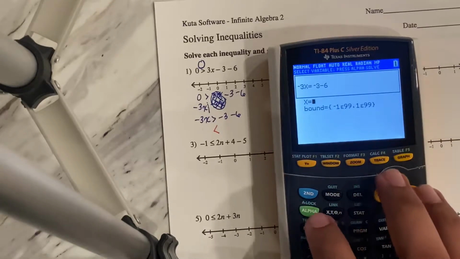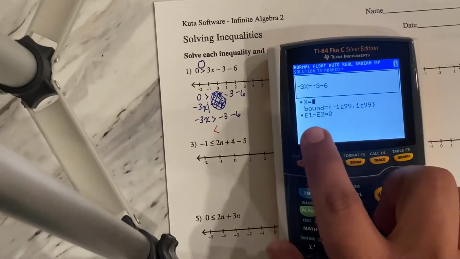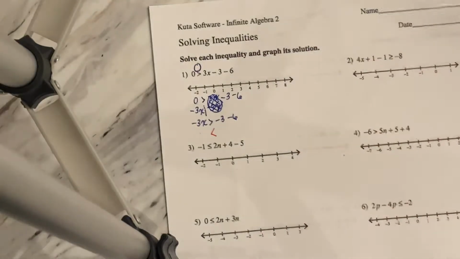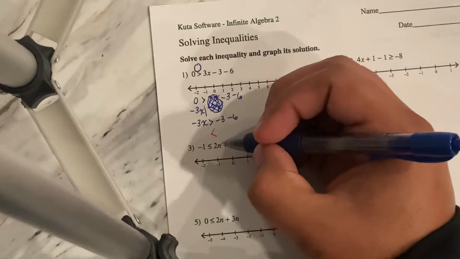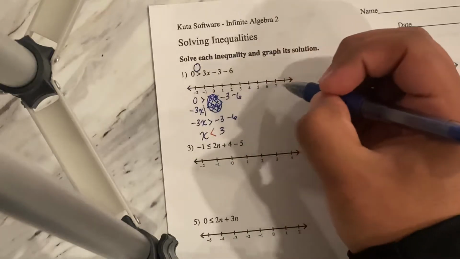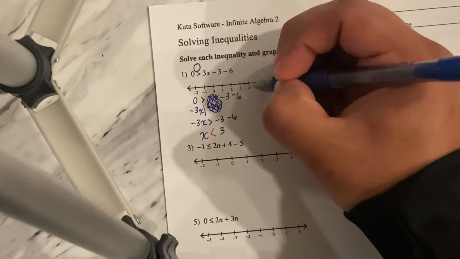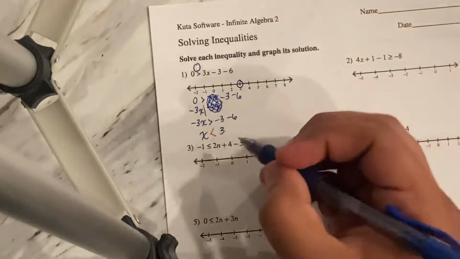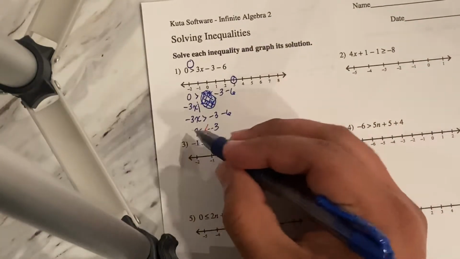Looks nice. Alpha, enter, x is 3. X is less than 3. Come to 3, open circle, arrow is pointing to the left.